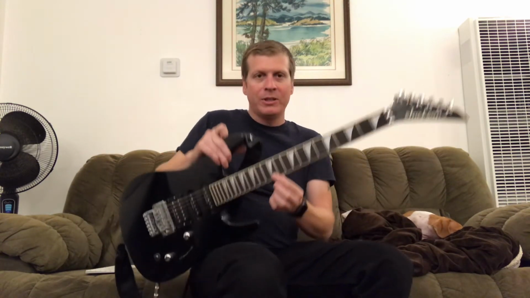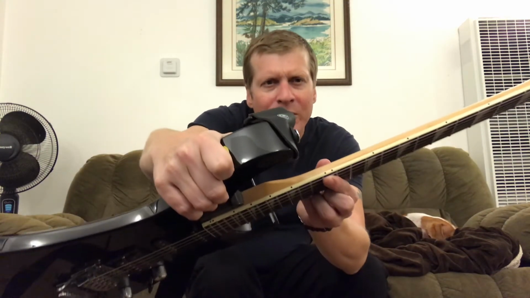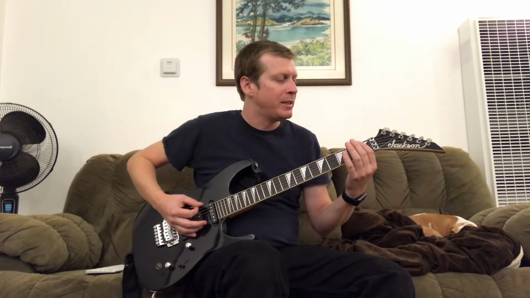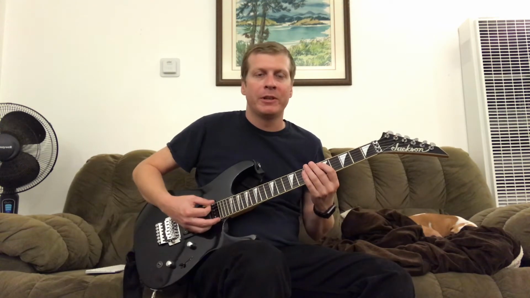So we just need to know what the open string is, and then we can go up the alphabet from there. Once you get to the 12th fret on the guitar where you have double dots like this, that's where the notes start over again. So to find the notes going up each string, we're just going to basically go in either intervals of whole steps or half steps, and we're going to go up the alphabet starting on the particular string that we're on.